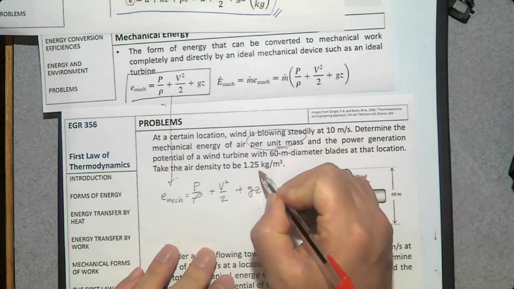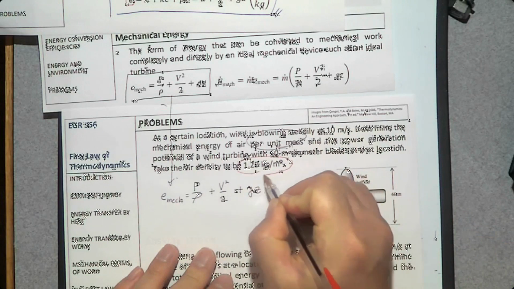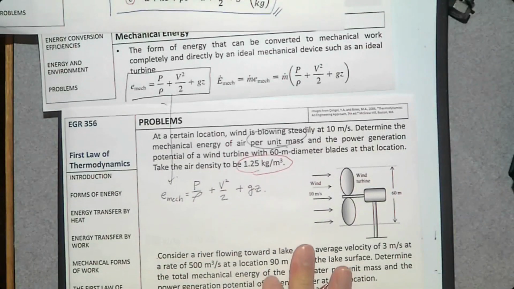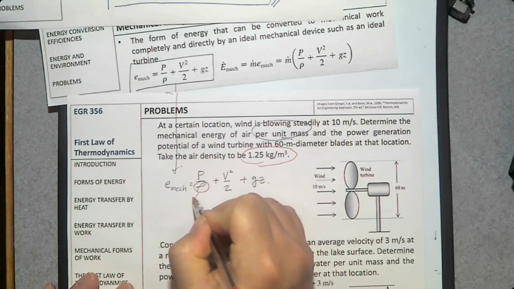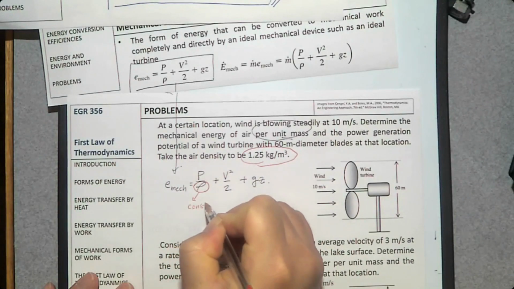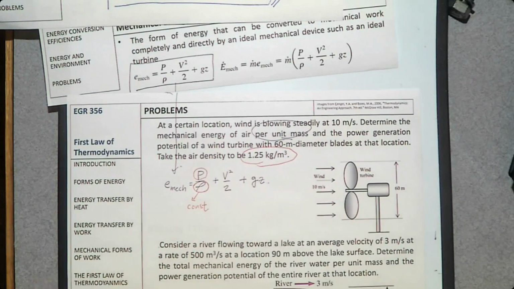So assuming the air density to be 1.25 kilograms per cubic meter, that means that this density is going to be constant. What is this pressure? What kind of pressure is that for this wind? What is the pressure of this wind? The atmospheric pressure. That should be the atmospheric pressure.